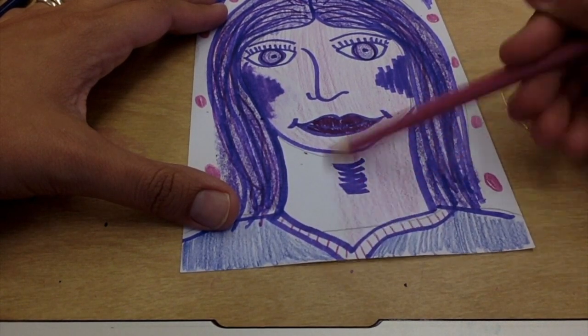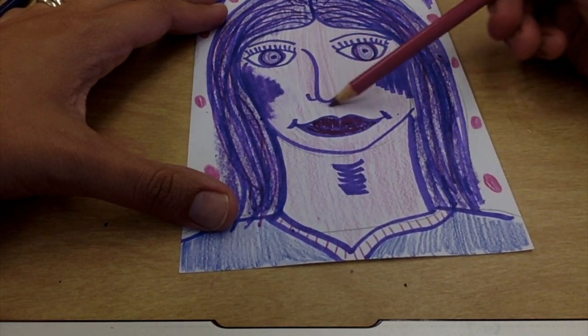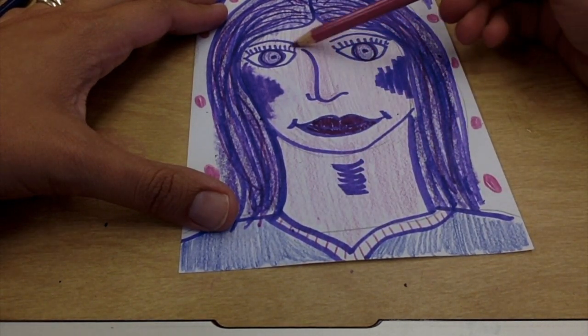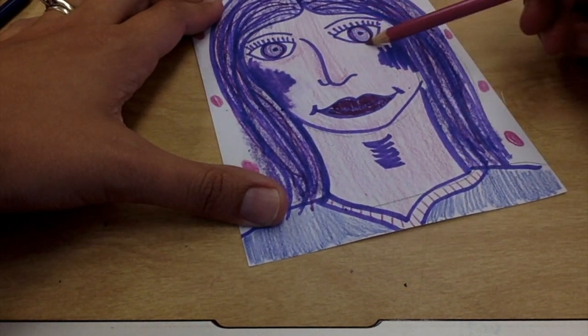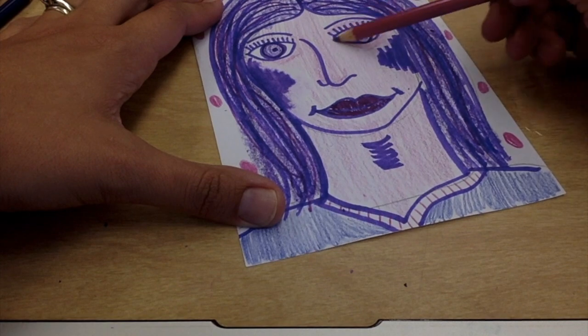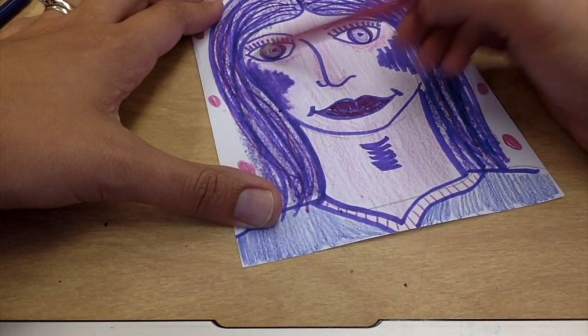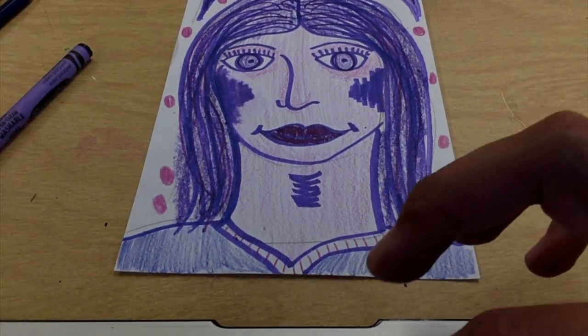I also want you to add a pattern in the background. I drew my picture pretty large. There wasn't a lot of space for a pattern, so I just did some polka dots. But if your picture or your face is smaller, then you'll have more room to draw a background and a design. Keep your design and your pattern in the background also monochromatic.